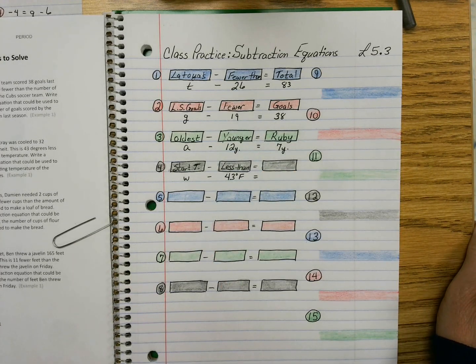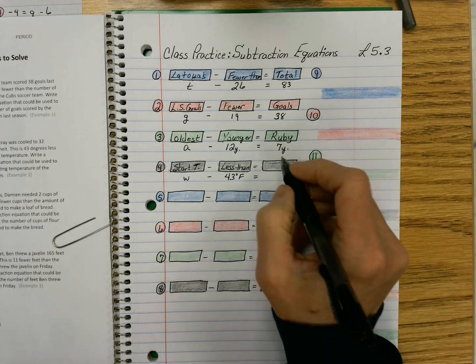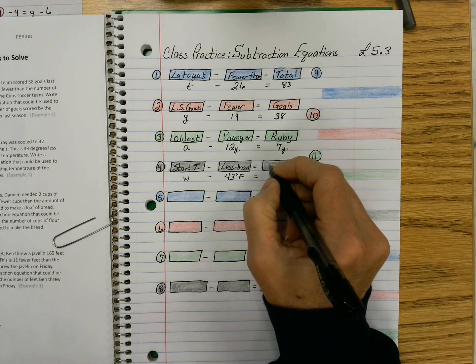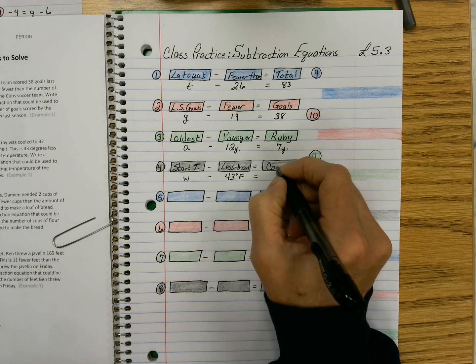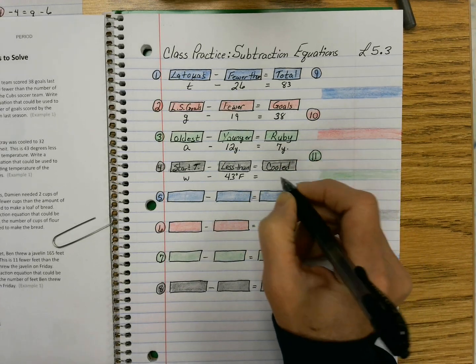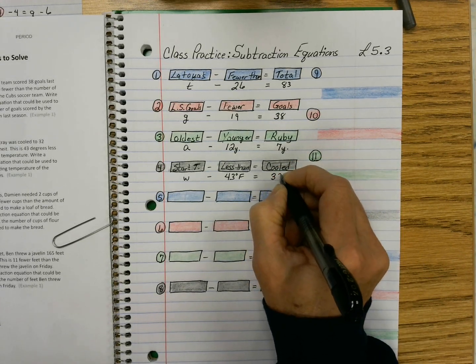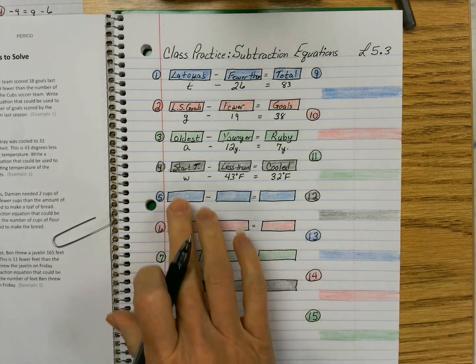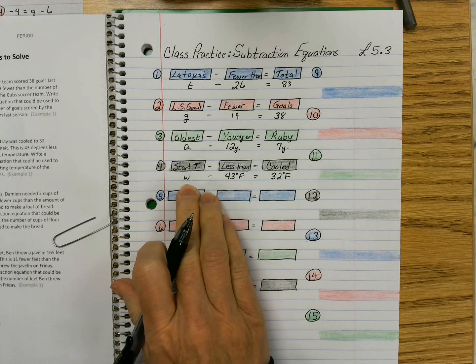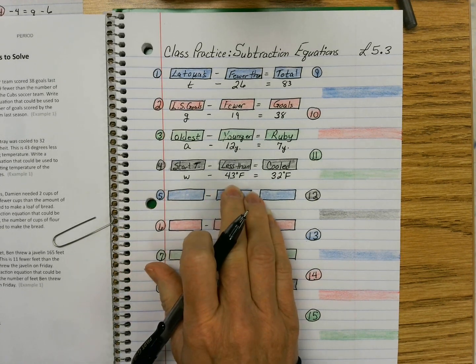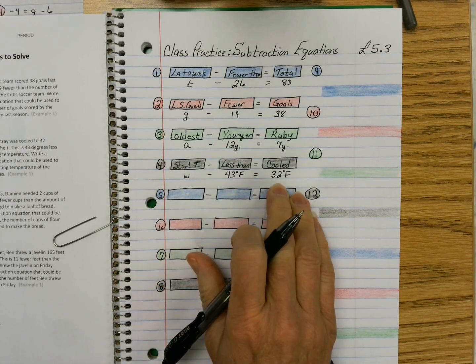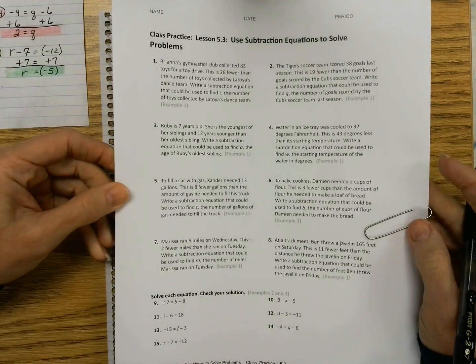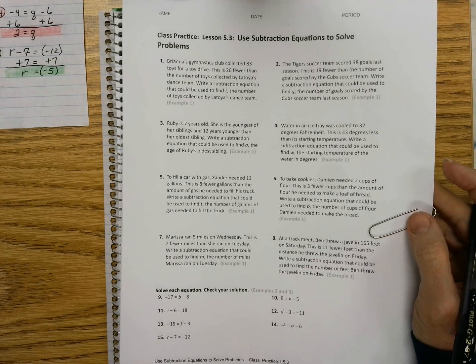And then we have cooled to 32 degrees Fahrenheit. Okay. Some amount of temperature, we don't know how warm that was, but we subtracted 43 degrees and we got 32. That's freezing.